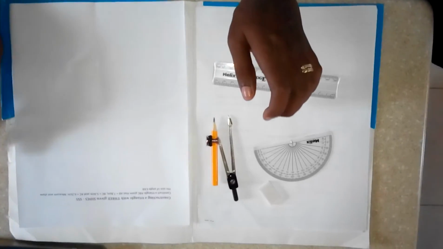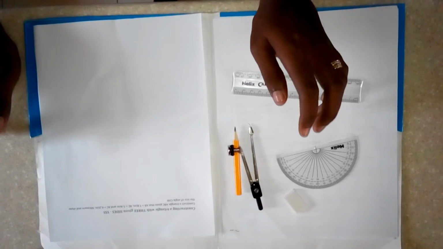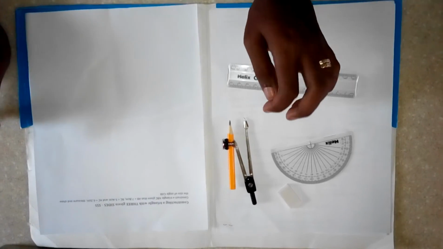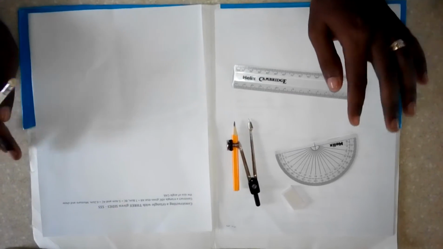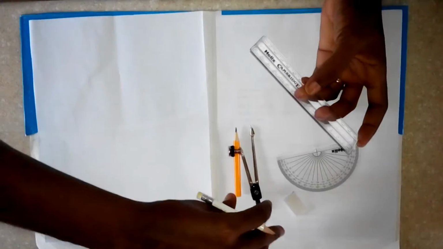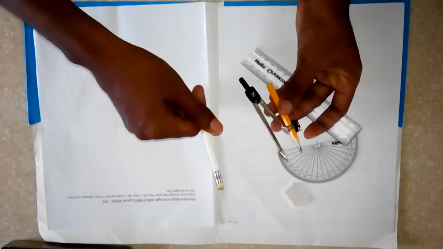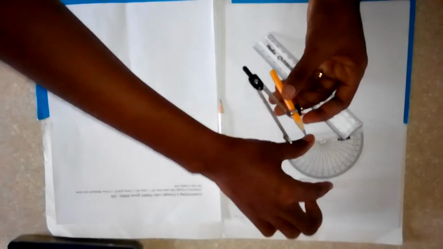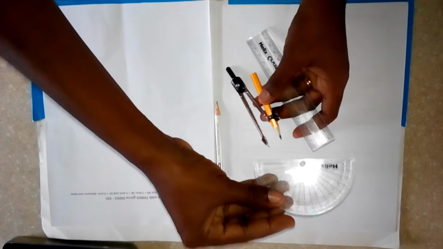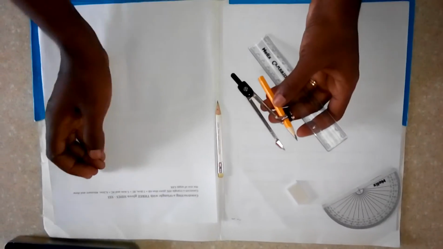Okay, so today we will be constructing a triangle with three given sides. What we're going to be needing for this construction is a ruler, a compass with a pencil, and another pencil, just so that we don't have to take out this one. We're going to need our protractor afterwards, long after when we are finished.